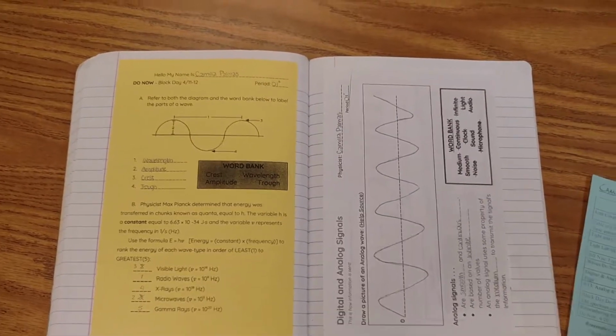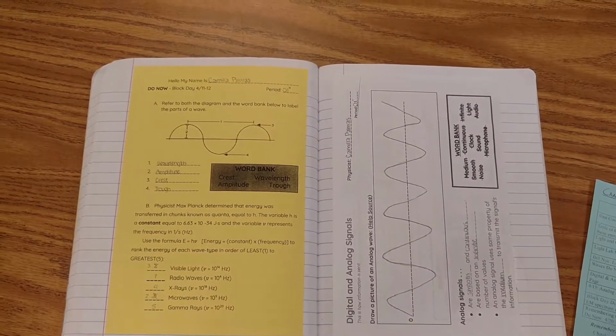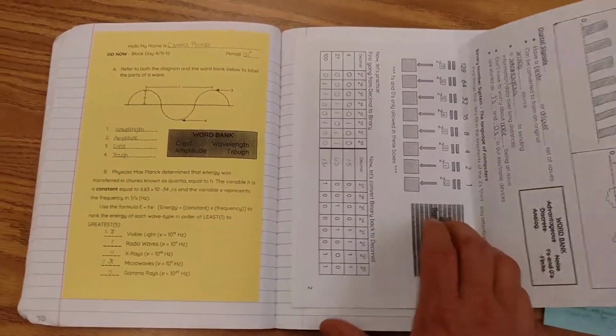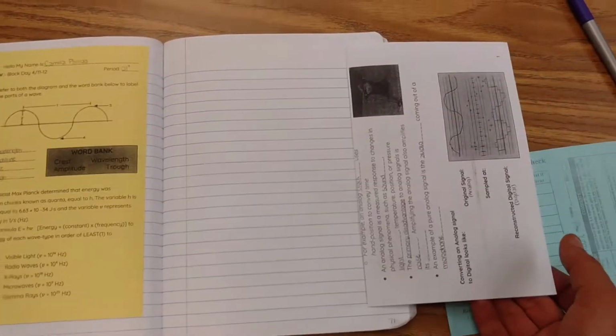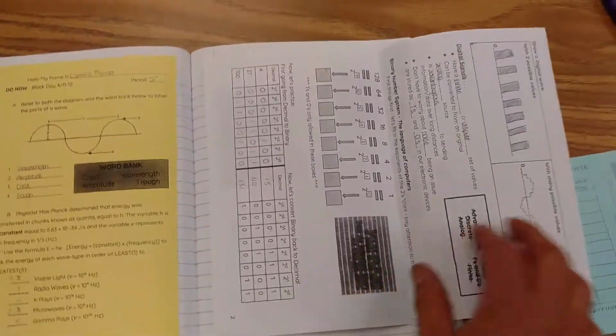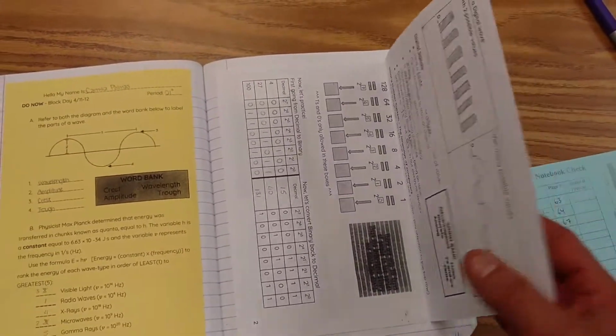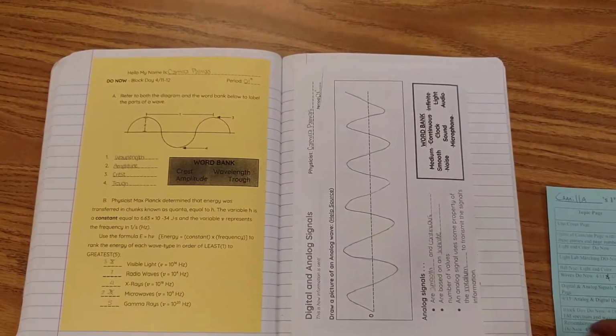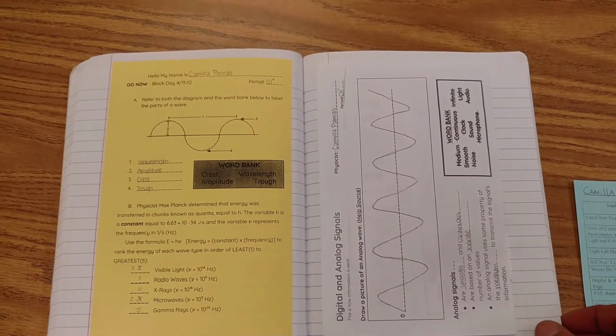The next section should be the digital and analog signals notes page. Remember, that's the one that we have folded in half. And that notes page is going to be very valuable for your quiz because I think we're going to be letting you use the notebook on the quiz on Friday. Heads up there on that one. So that's the digital and analog signals notes page.